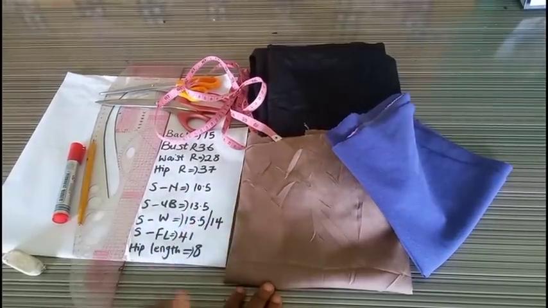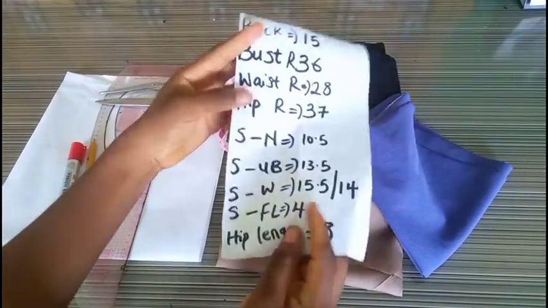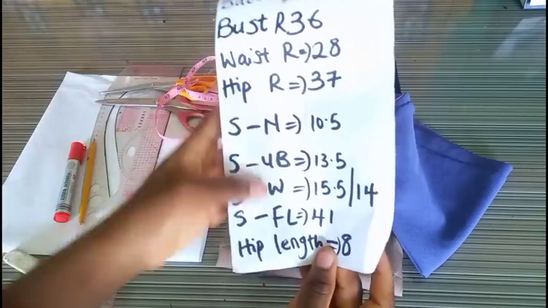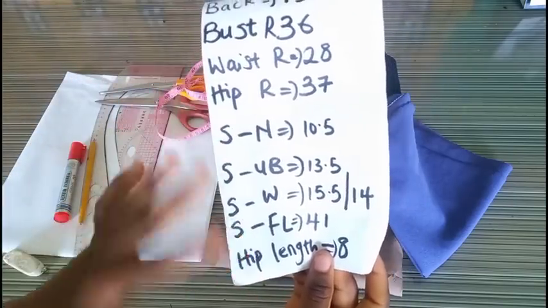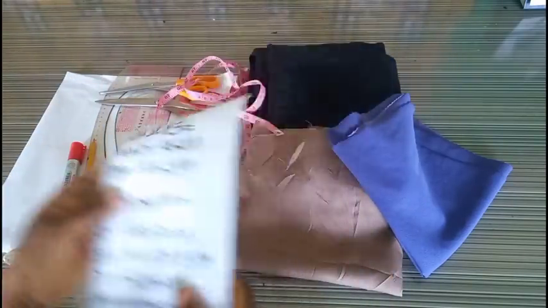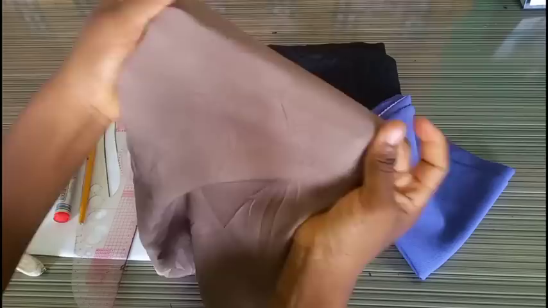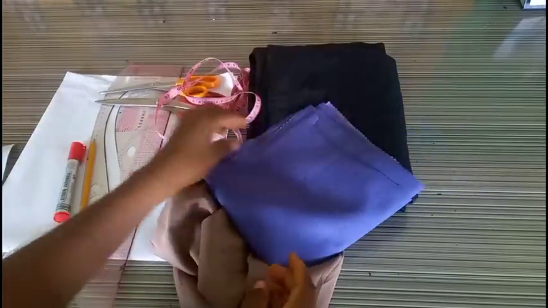All right, so these are the needed tools and fabric. You're going to need a main fabric, and of course the fabric you're going to be using for your cutout. So I'm going to be making use of this fabric for my cutout. I'm also going to be making use of the measurements displayed. I'll be listing that in the description box.